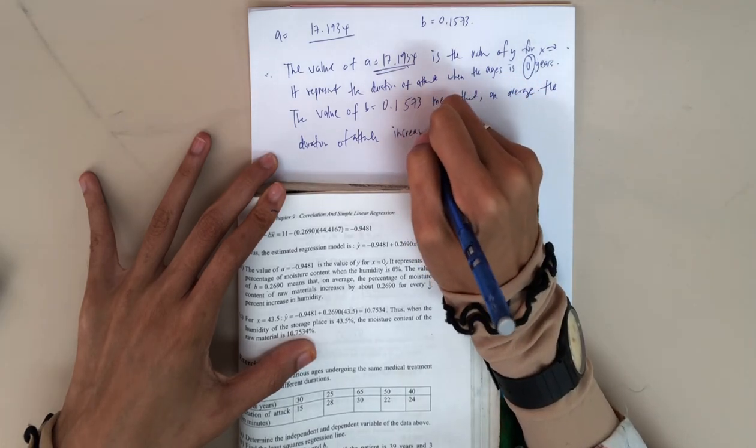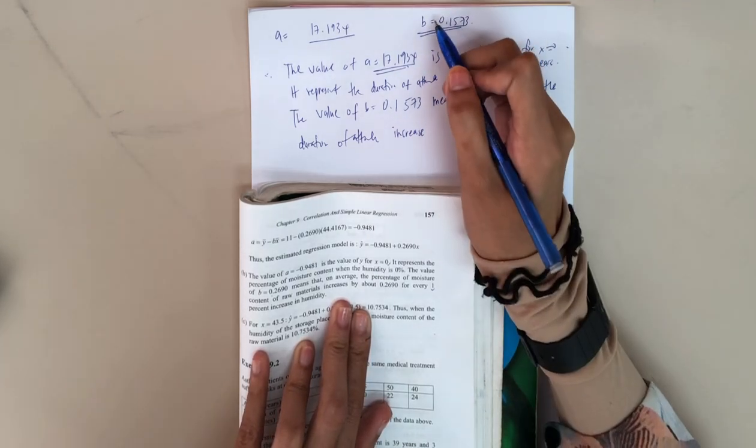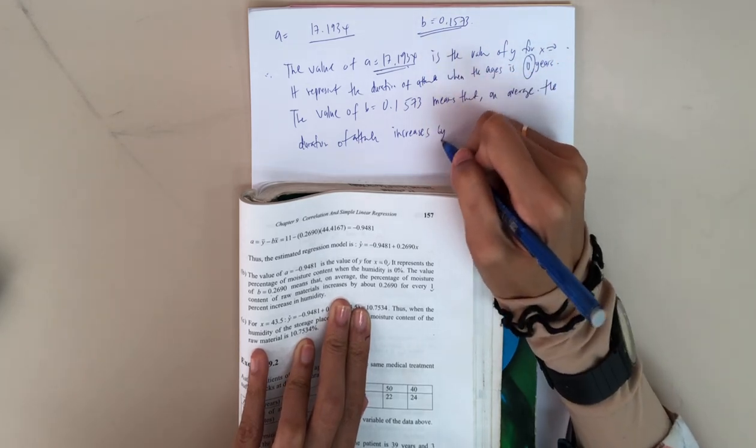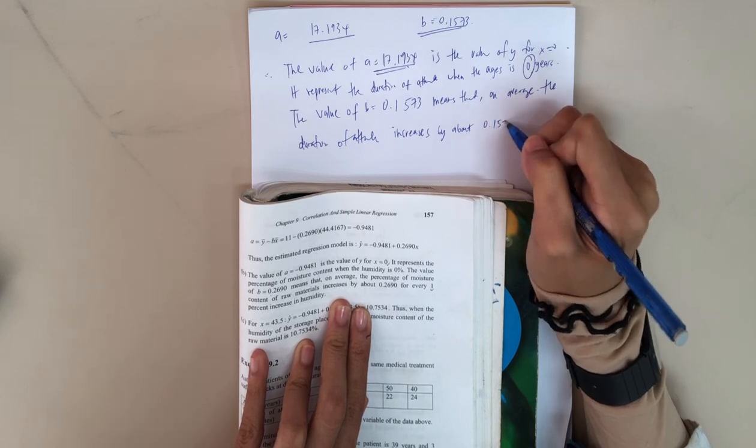The word is increase because our B is positive. If our B were negative, it would be decrease. It increases by about 0.1573.